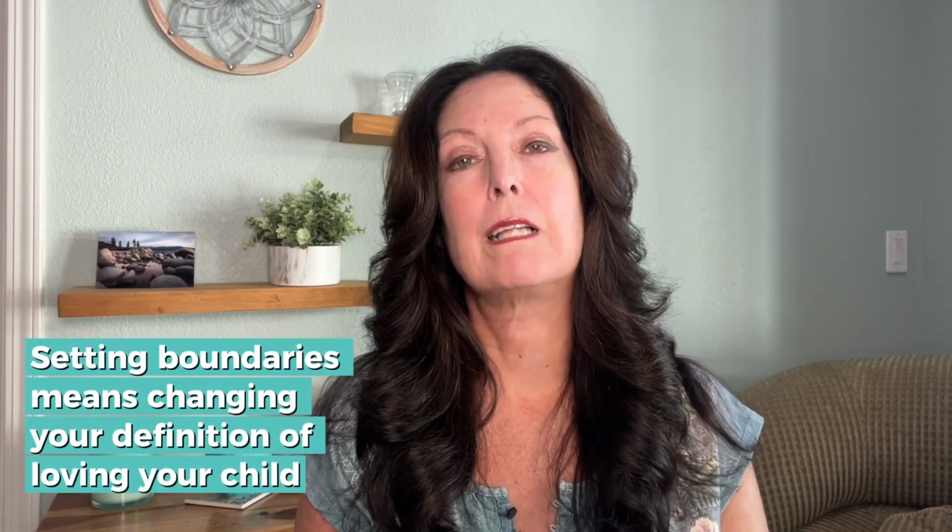Now, this also means changing your definition of what you think loving your child means. Because loving your child doesn't mean doing everything for them or bailing them out when they get into trouble. Loving your child means showing them how to be emotionally and physically independent from you so that they can live a happy, functional life. That's what most parents want. But if we have our own unhealthy dependency on our child, that's going to get in the way. So I really want you to consider Al-Anon or CODA, both 12-step meetings that deal with issues of emotional dependency, because that is going to help you set better boundaries in the future.